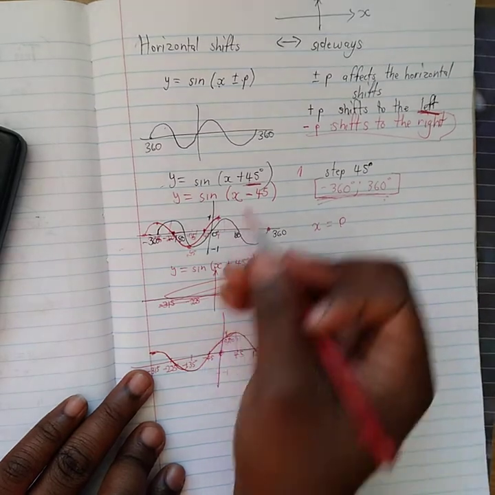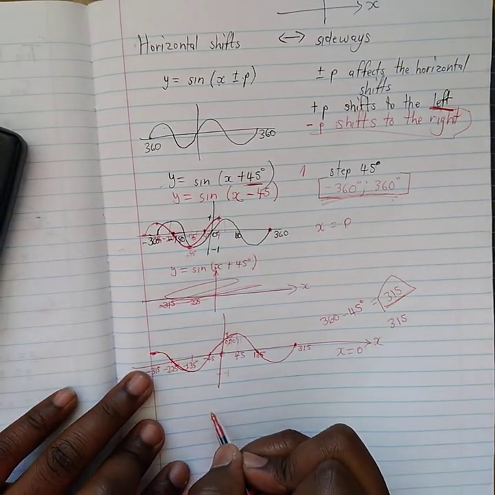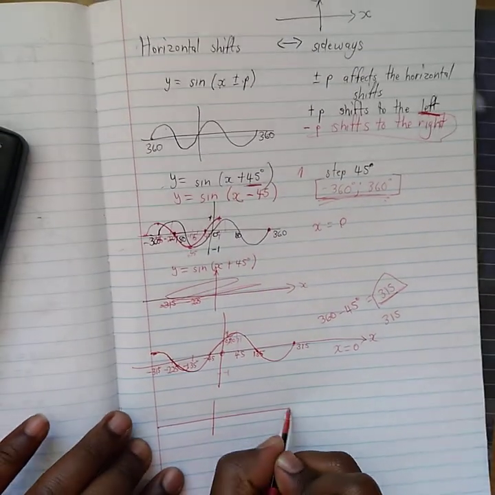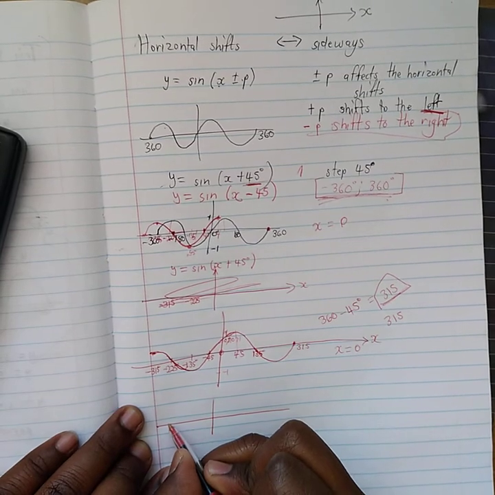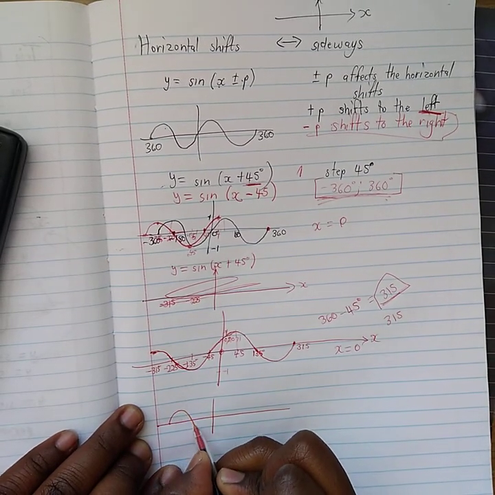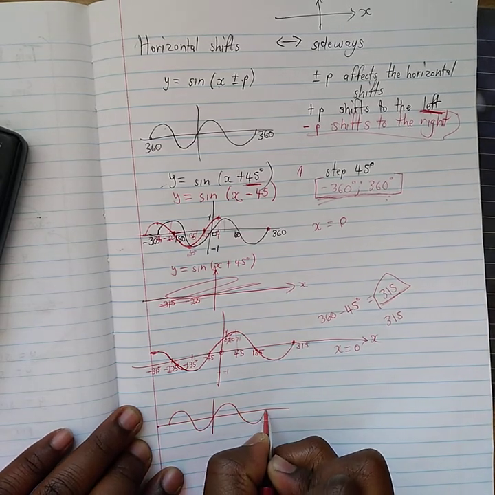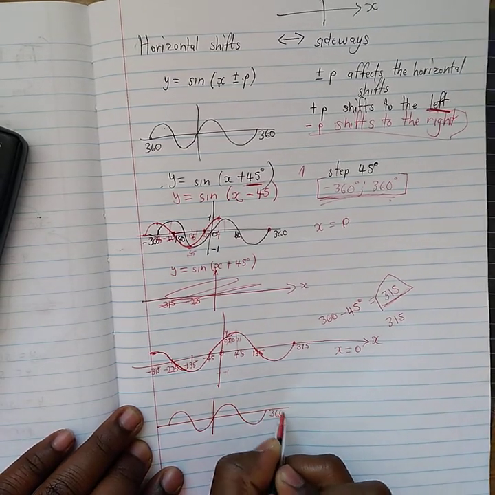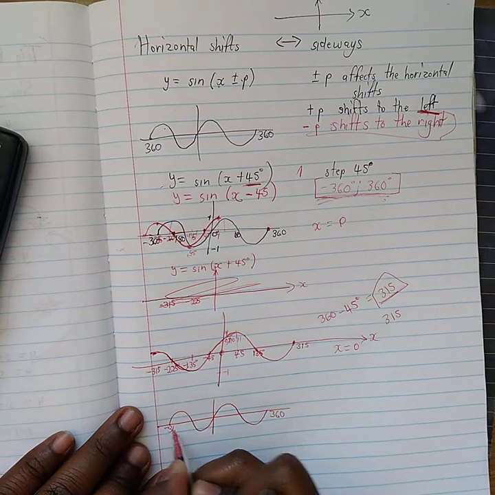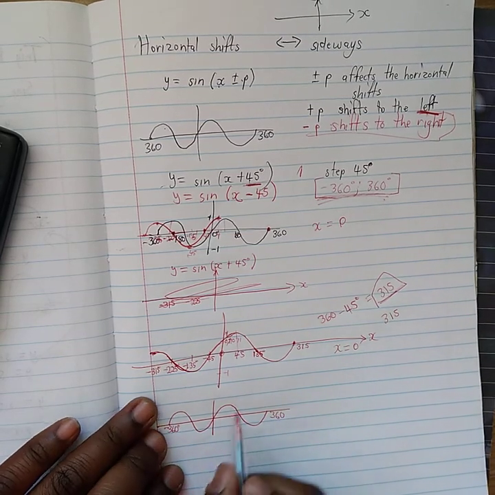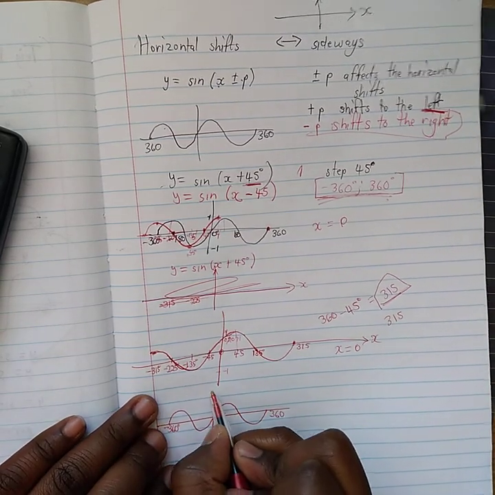So now we know the normal graph of sine. It starts at negative 360, and it ends at 360, right? So that's how the normal graph is.